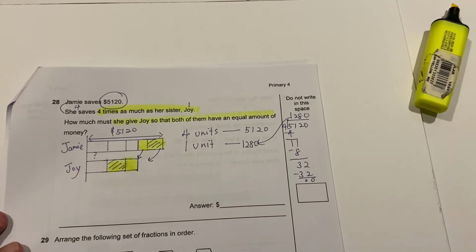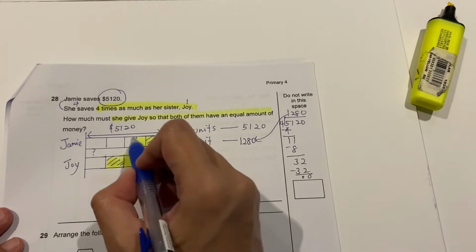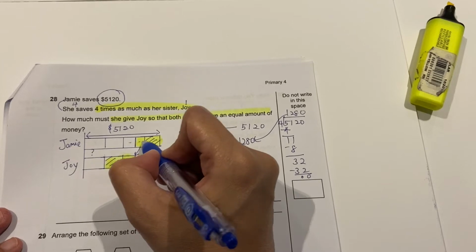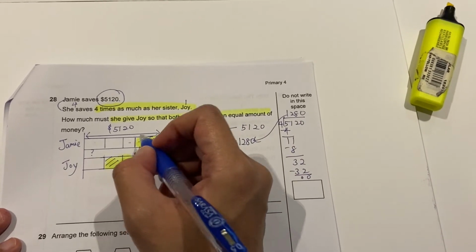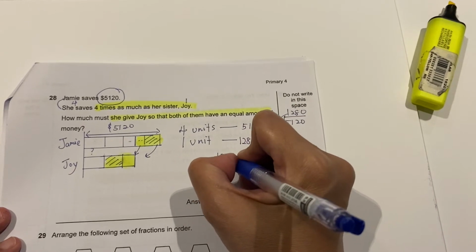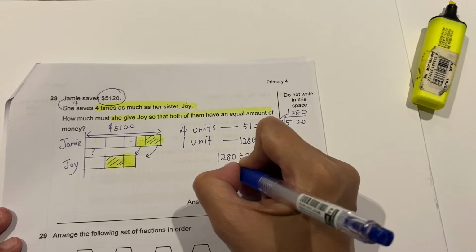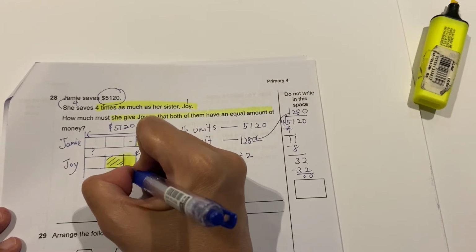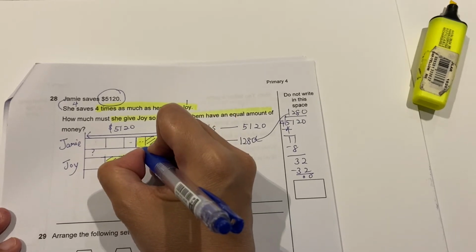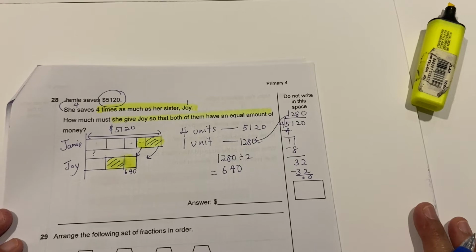In the first place, I know that one unit is 1280. Now I split this unit into two, so I have to find half a unit. I take 1280 divided by 2. That will give me 640. So I know that this part here is 640, half a unit. Now how much must she give?